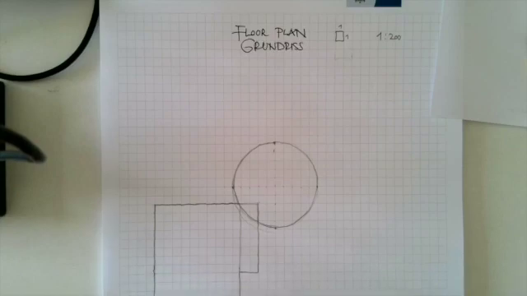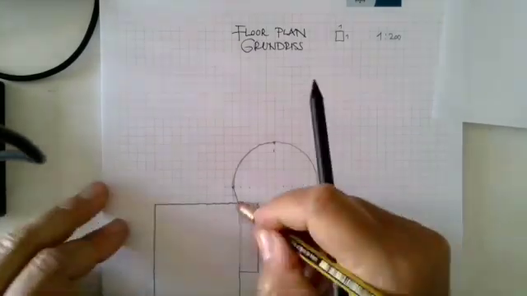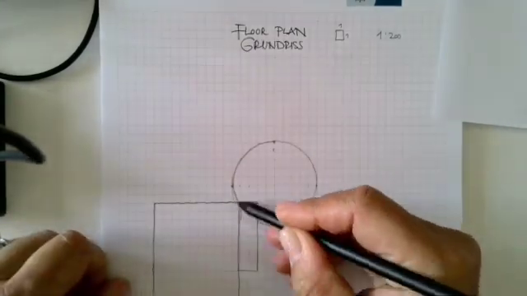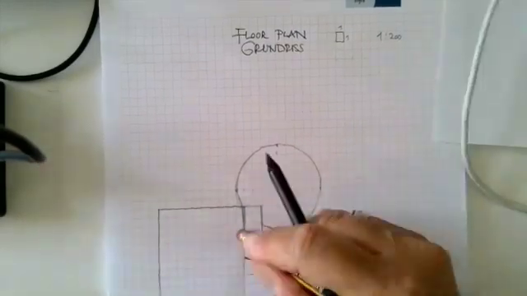So I'm adding the gym. But I noticed it was way too small at the beginning. The scale is 1 to 200, so it has to be quite big in order to play some games in there. And that little narrow part is the entrance to the gym.